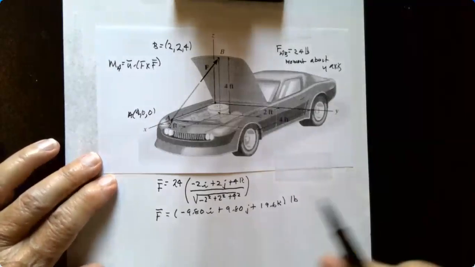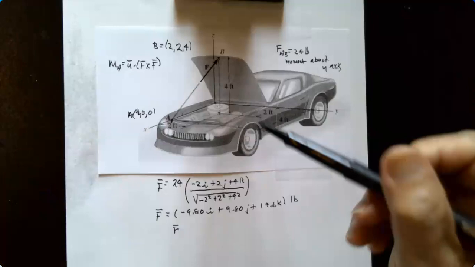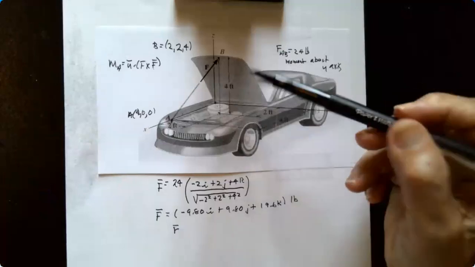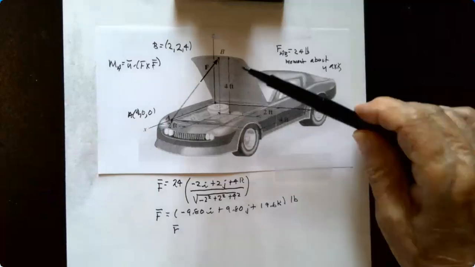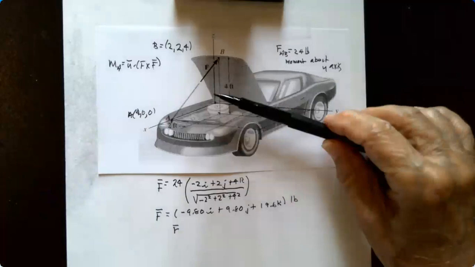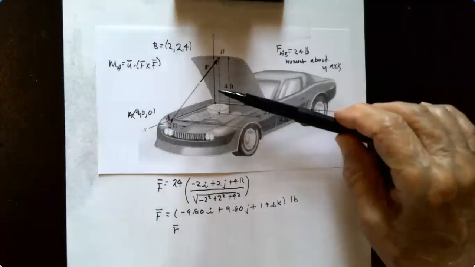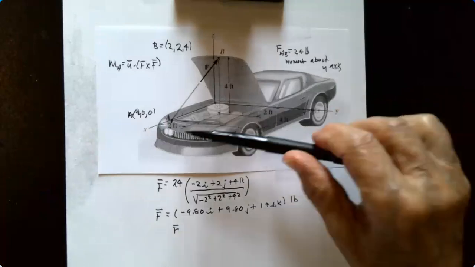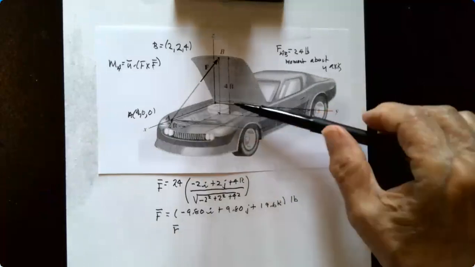Position vector. So we're taking the moment. What we want is the moment about the y-axis. So the position vector is anything from anywhere along that Cartesian vector to the y-axis.